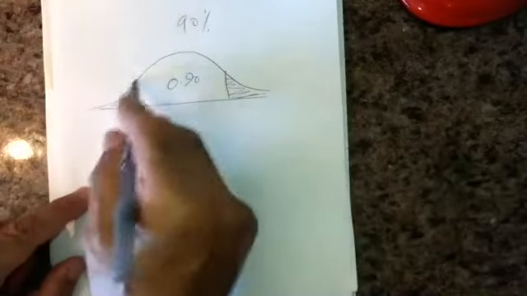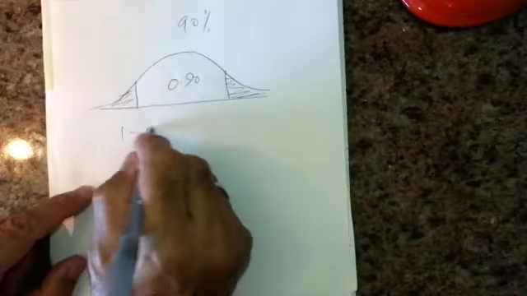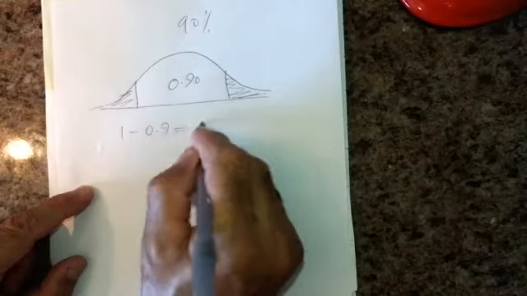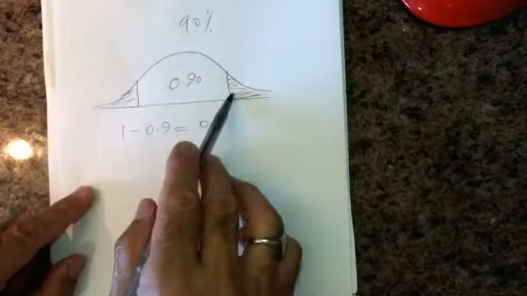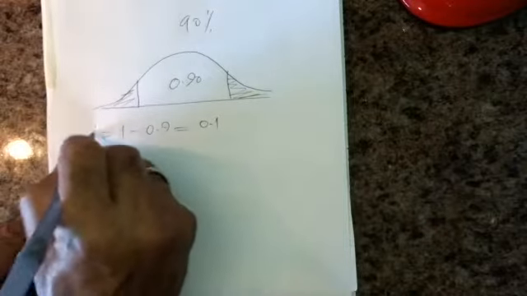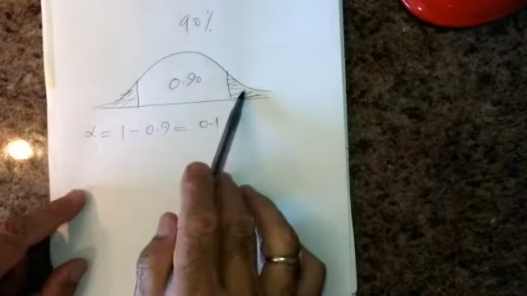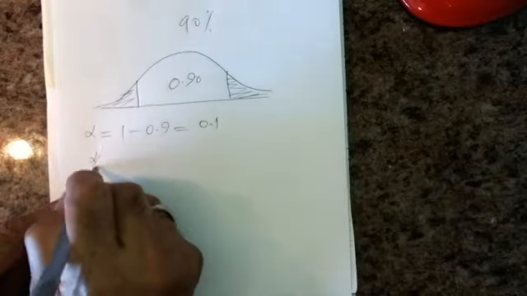The total area again is 1, so it's 1 minus 0.9. It's 0.1. 0.1 is the area of two tails. We say alpha. Alpha is the area of two tails. What is the area of one?